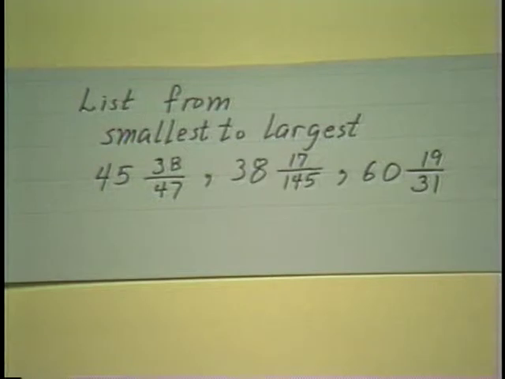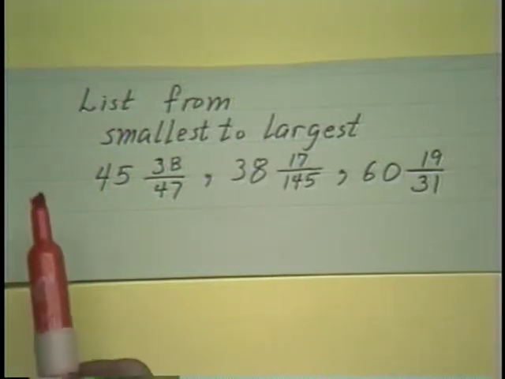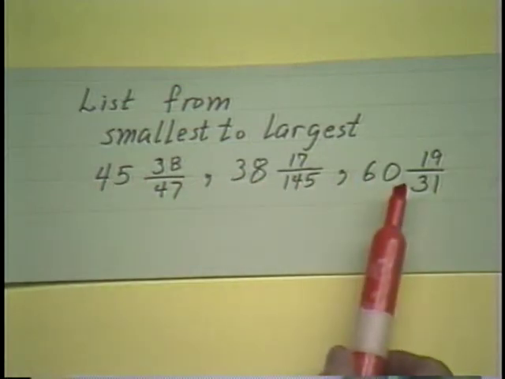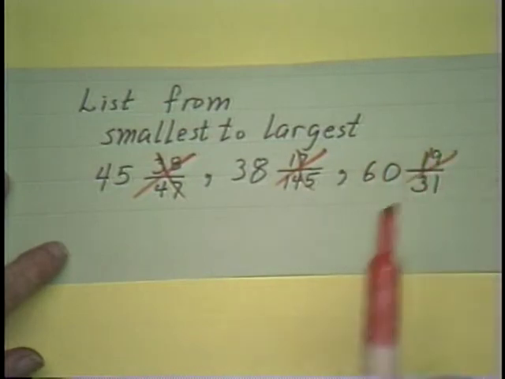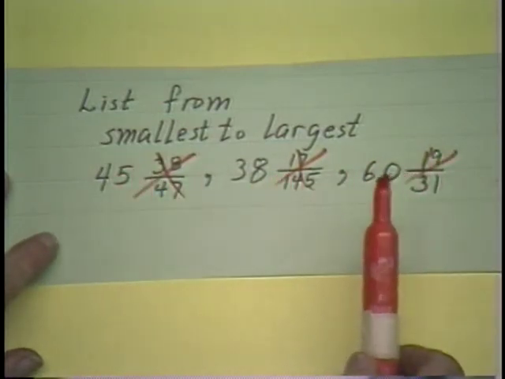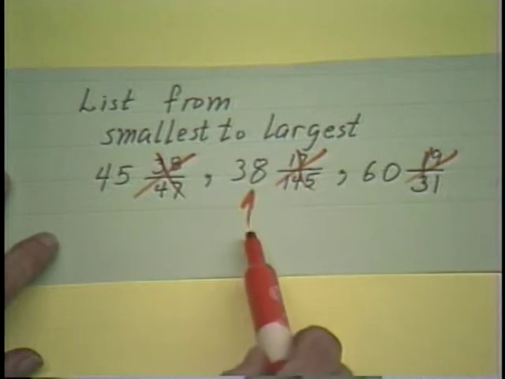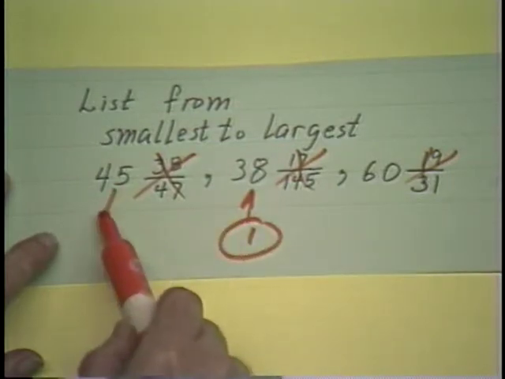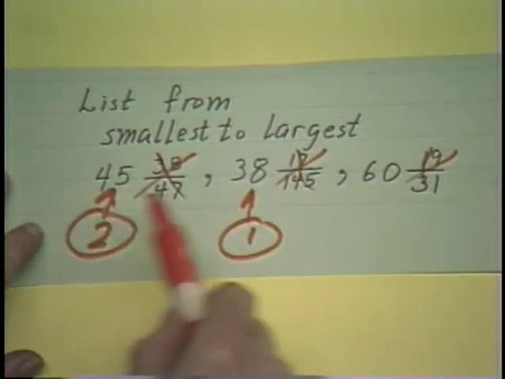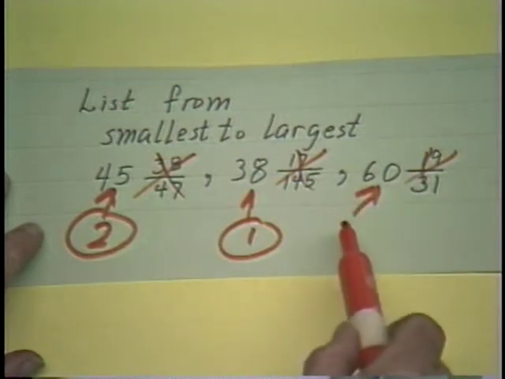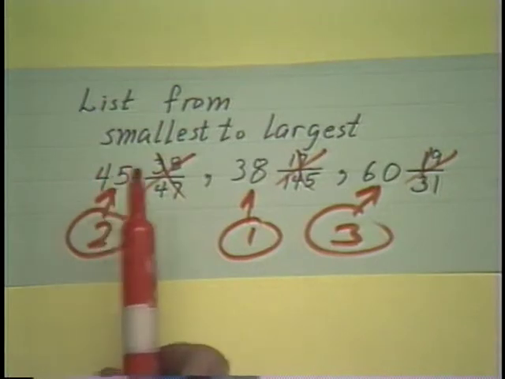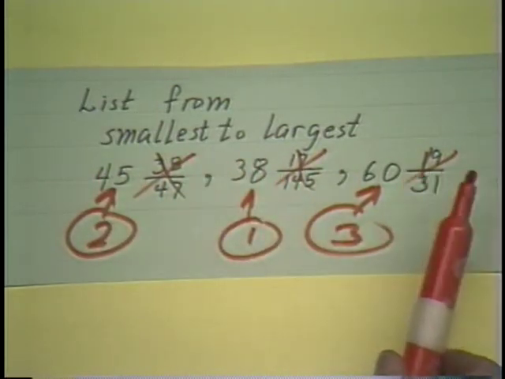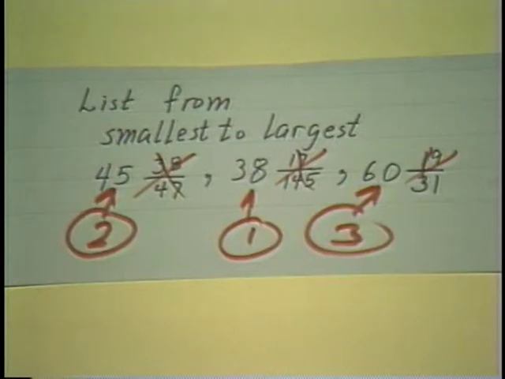Now, how about the task of ordering mixed numbers? Well, if all of the whole number parts of the mixed numbers are different, the fractions, as it turns out, have nothing to do with it. The whole number part will do the whole job. So 38 is the smallest, 45 is the second smallest, and 60 is the largest. So in mixed numbers, when the whole numbers are all different, we can neglect looking at the fractions.